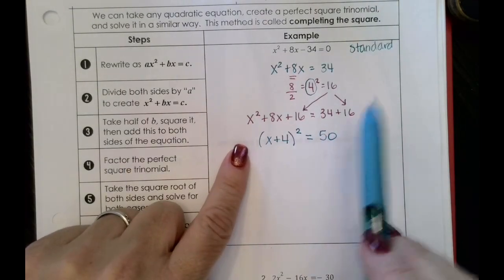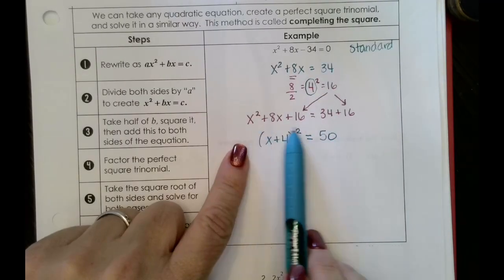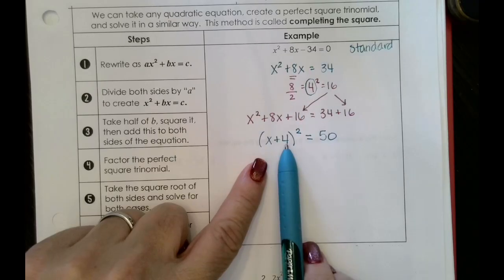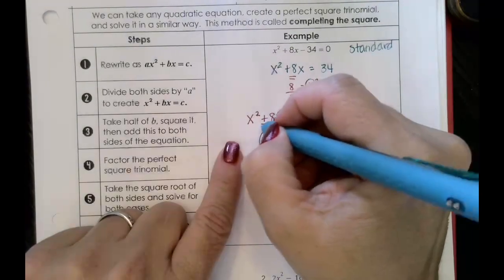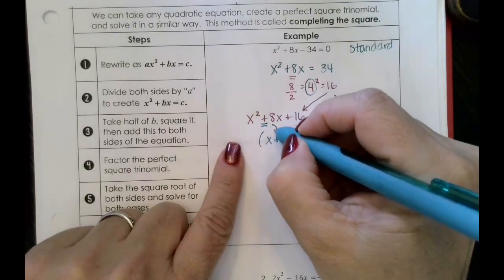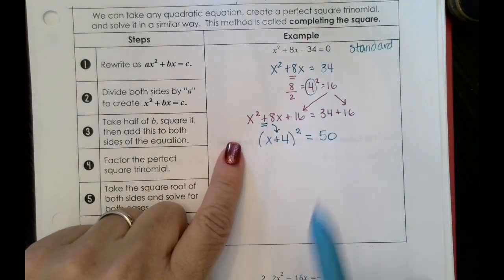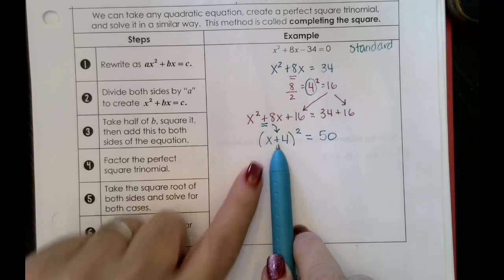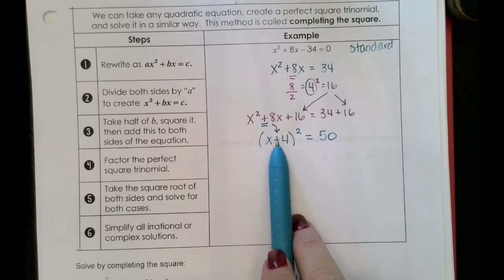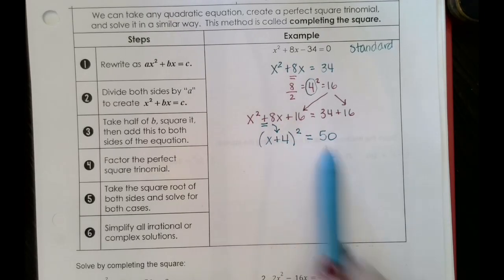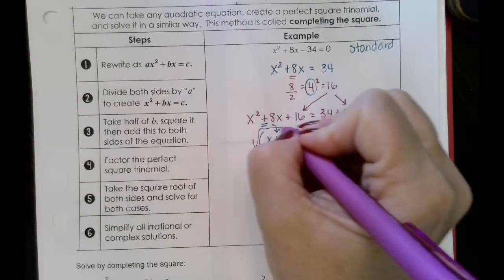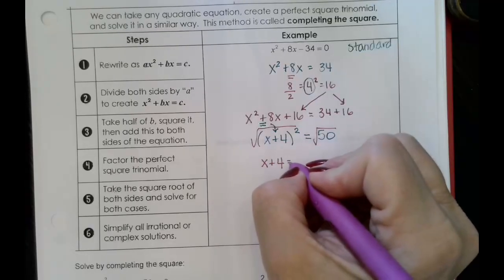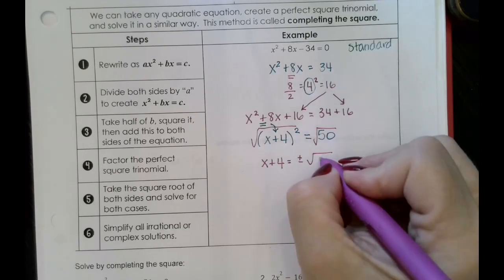Now, what you're going to see a lot of times, I'll write this as just x plus 4 squared, and I'll completely skip this step and go straight to this. Because if we know that this value is 4, then this value is 4. The important thing is that because this is a positive number, this is addition. If this was minus 8x, this would be a negative 4 right here. Okay, so now we have a perfect square on this side because the whole thing is squared, and we have a 50 on this side. So my next step would be to take the square root of this side and the square root here, and I get x plus 4 equals plus or minus the square root of 50.